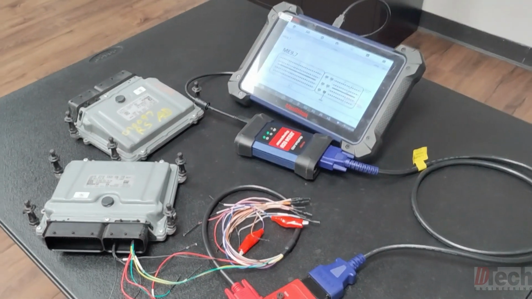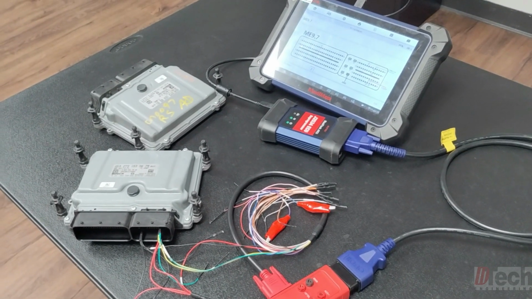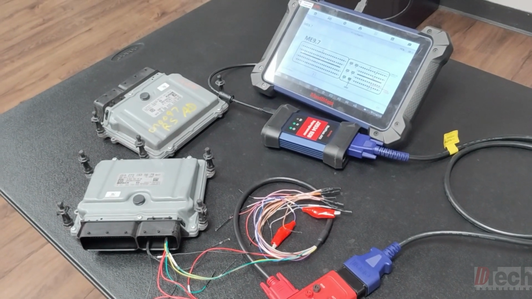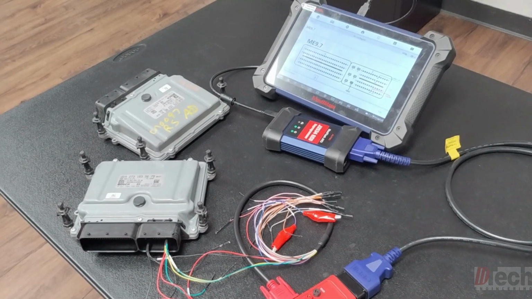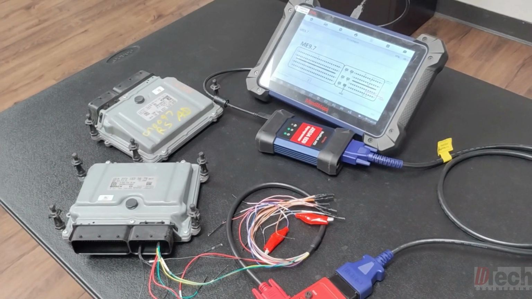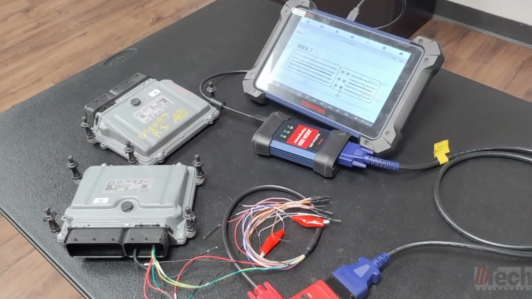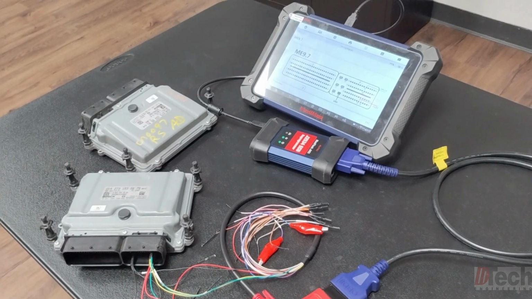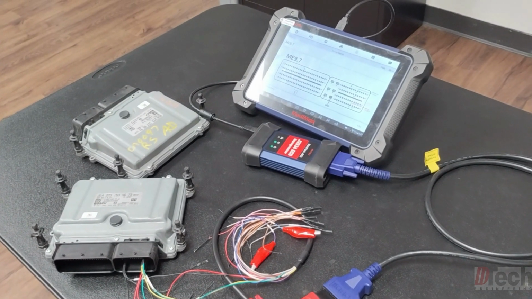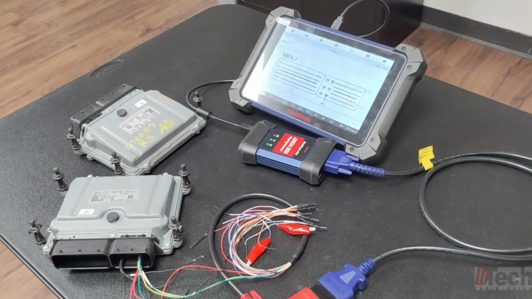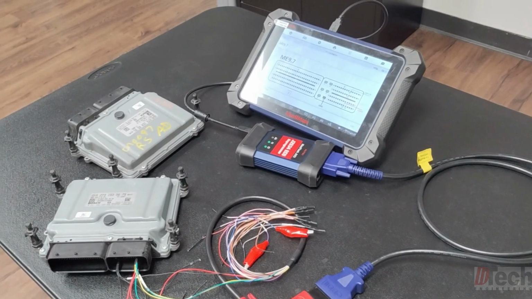The issue at hand was basically the drive shaft had come apart, and when it did so, it wrapped around some of the O2 sensors, or it tore them apart. And ever since then, after he got that fixed, the vehicle's been having this drivability problem.